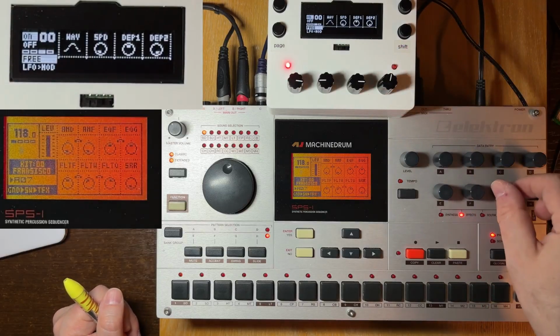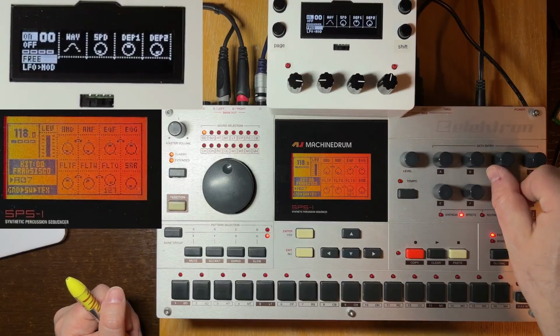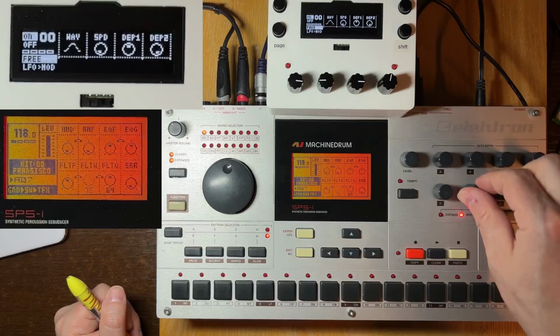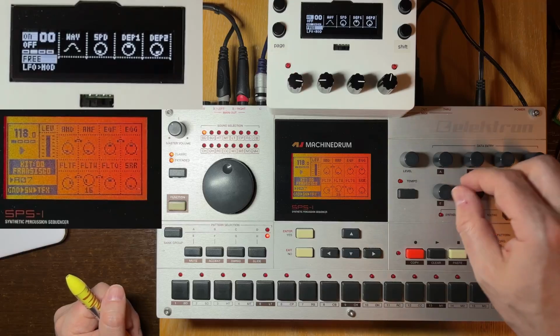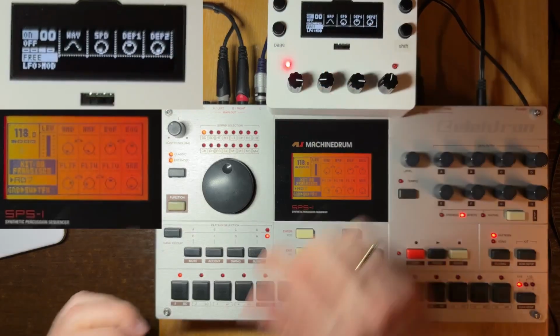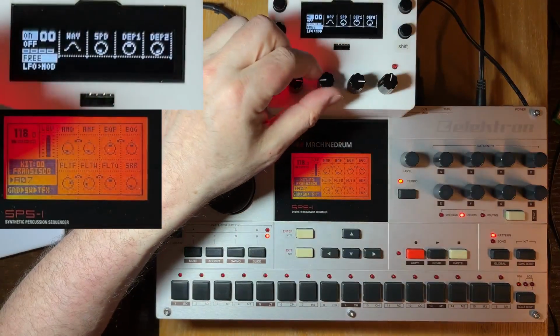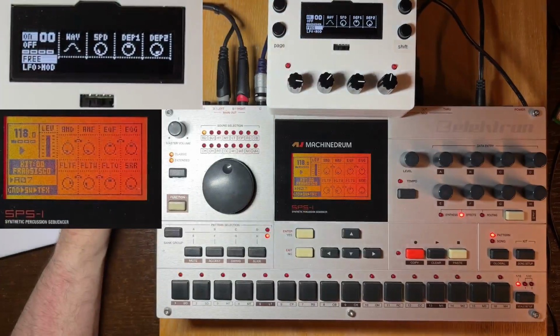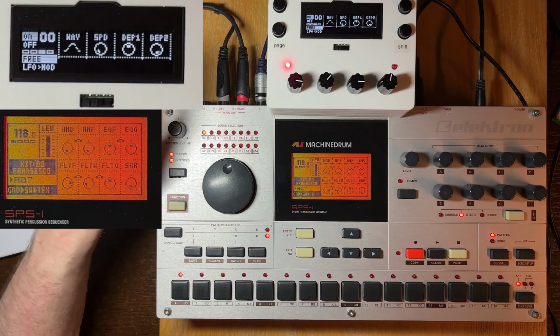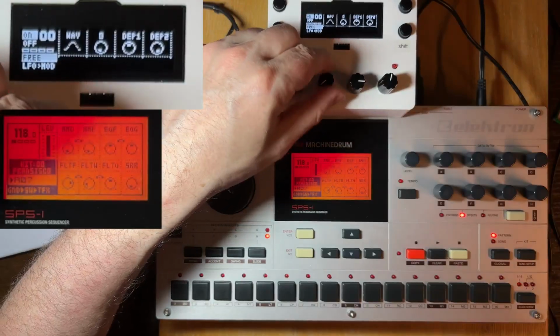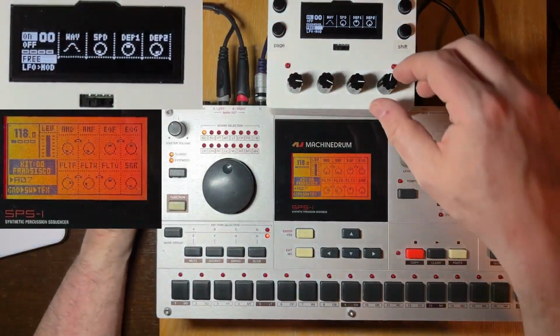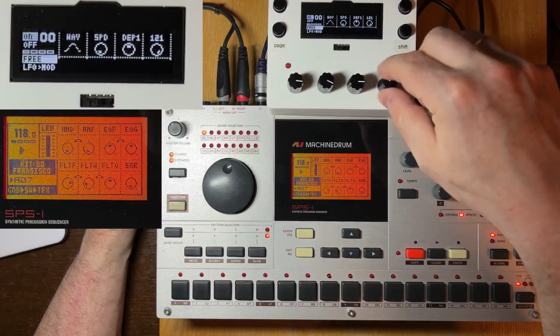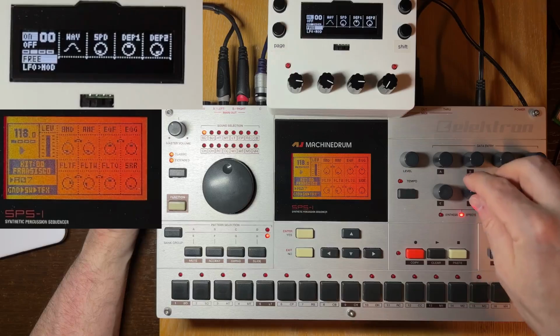Right. If I now set the speed, oh sorry, if I now set the speed to... Right, okay, nice. Yeah, but I need this faster cycling speed.